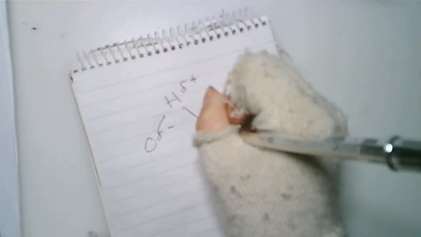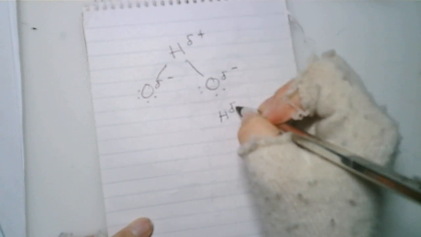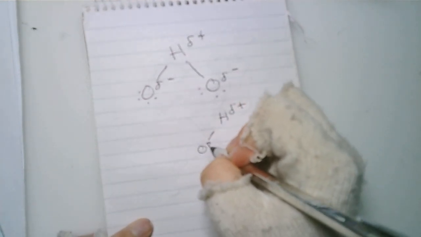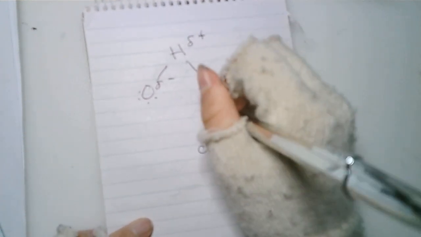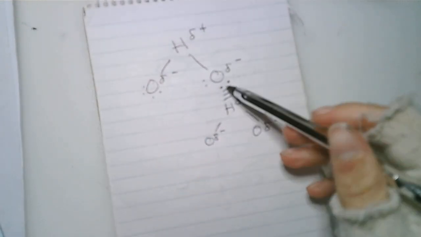So these have 2 lone pairs of electrons, and if you get another molecule, then the delta positive hydrogen would be attracted to the delta negative lone pair of electrons on the oxygen. And then it just continues like that through the whole liquid, I guess. This is the molecule, these are between the molecules.